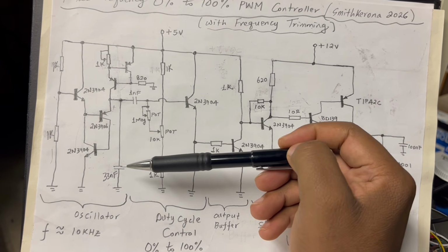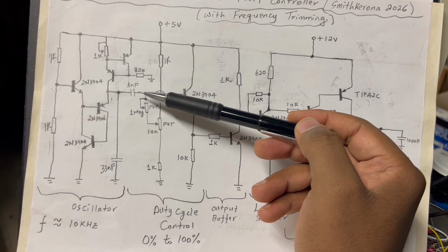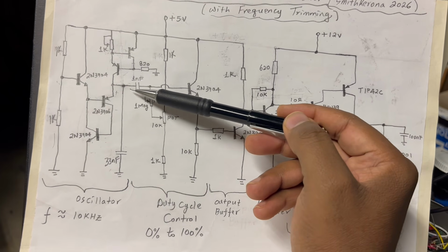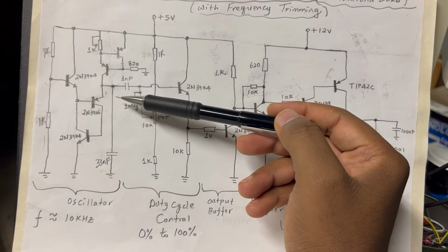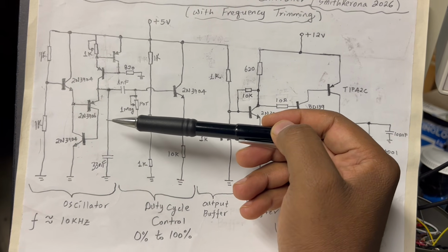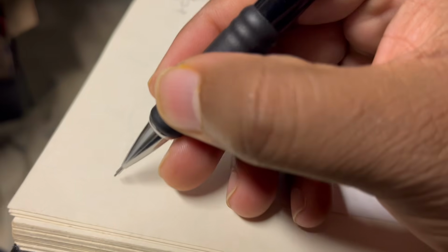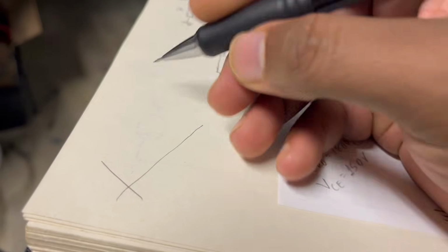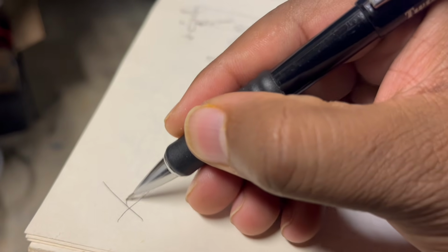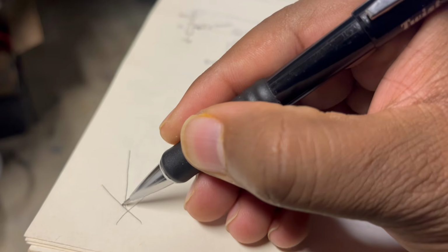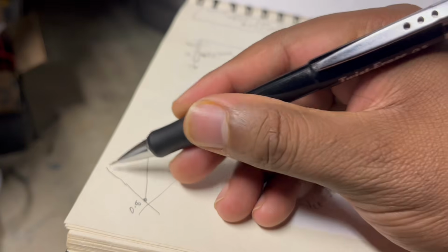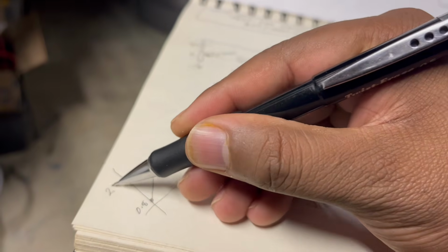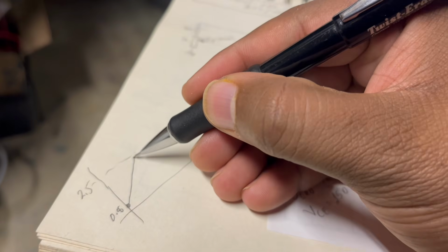So basically what we do is we high pass filter the generated triangle wave, because the triangle wave has a DC offset of about 0.8 volts. If you remember, we had a triangular waveform that was oscillating between 0.8 volts to about 2.5 volts, right?